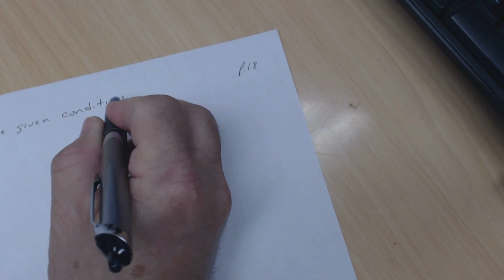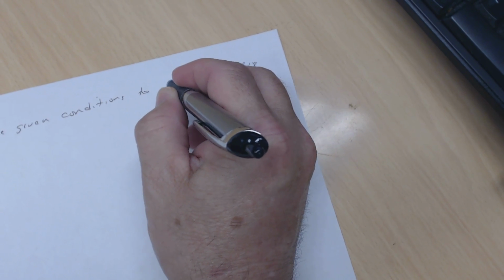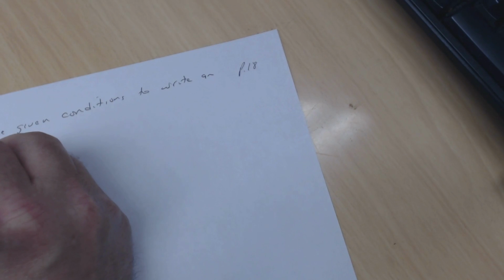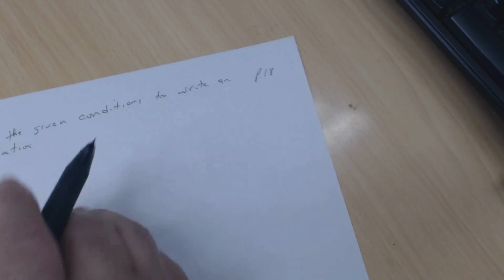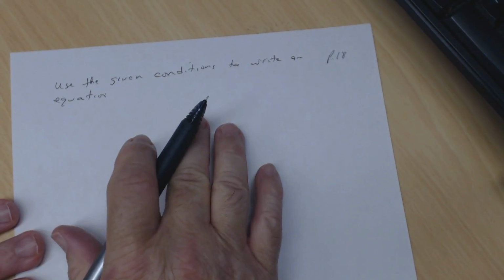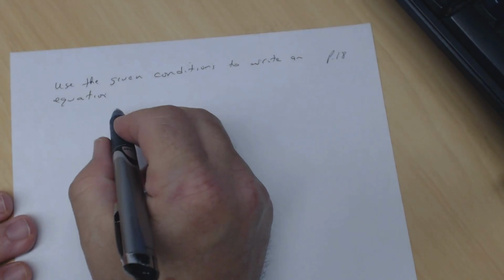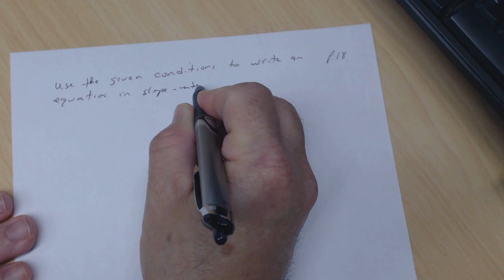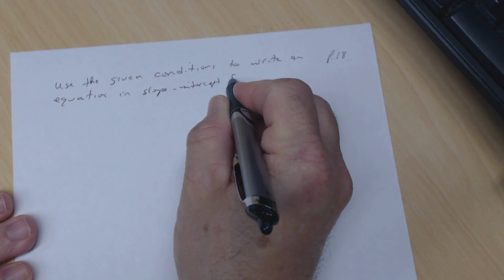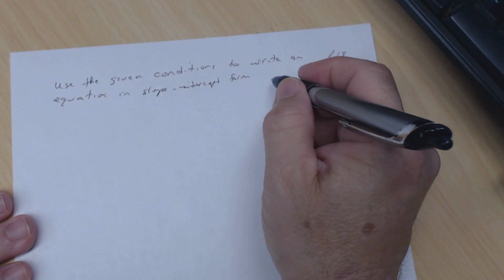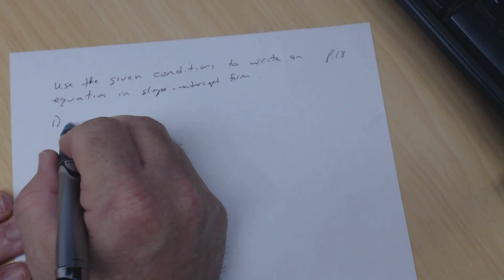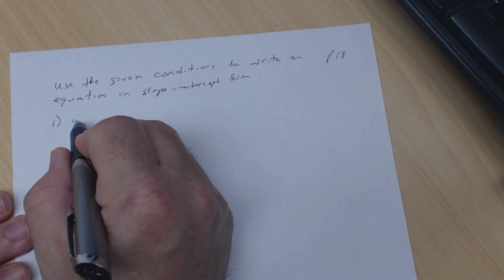Use the given conditions to write an equation in slope-intercept form, and here's the information. Number one, you want to write the equation of a line.